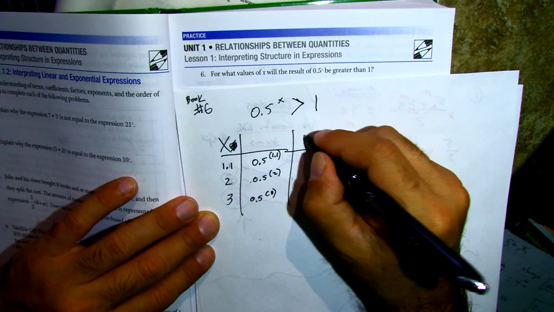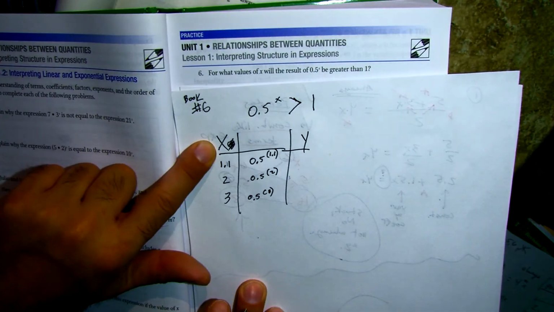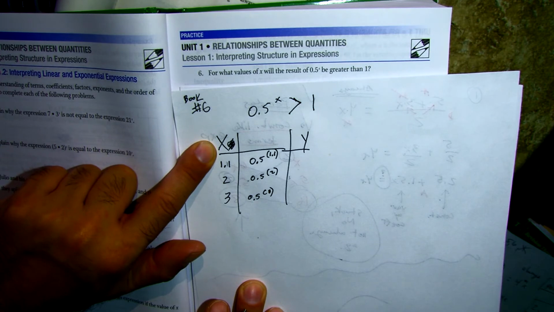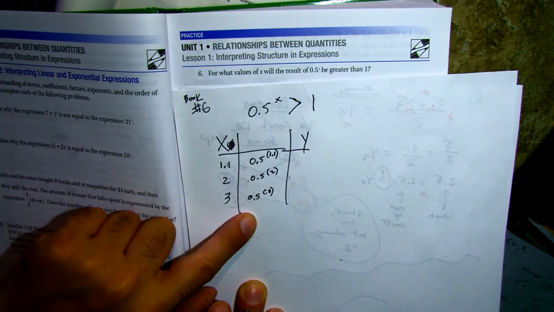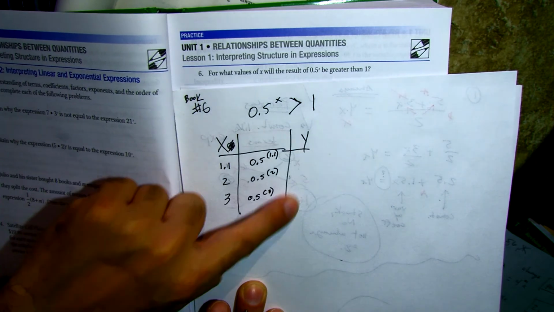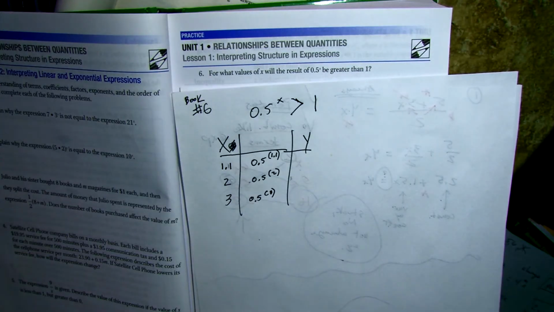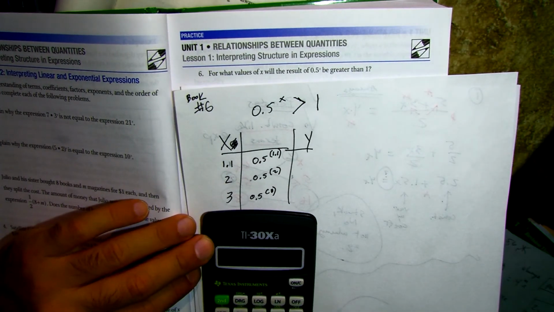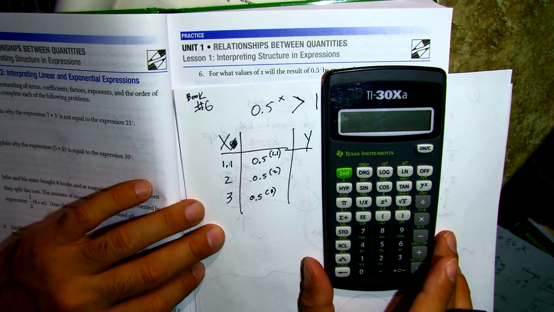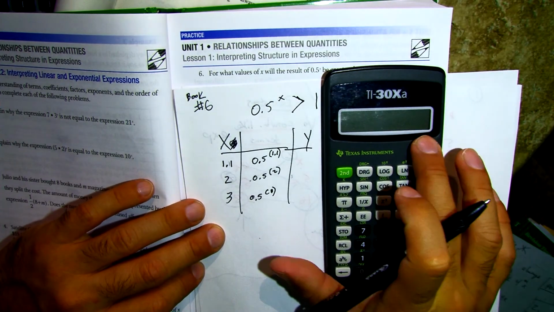So if I look at this, we have 0.5. We're raising it. And I have to do parentheses. Well, I don't have to, actually. 1.1. And that equals 0.466. So we'll go 0.467. We'll round it like that.